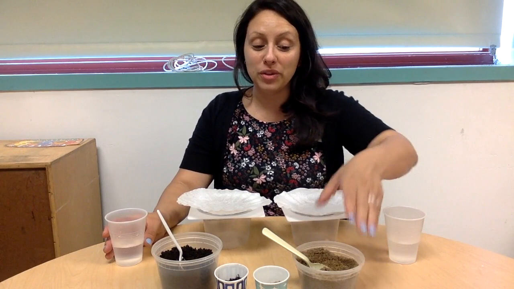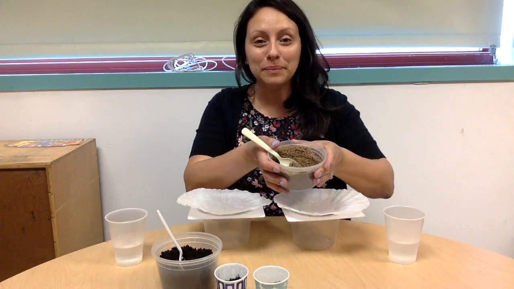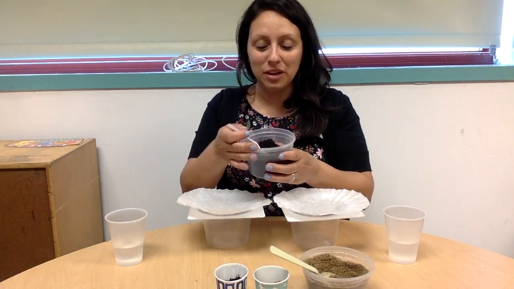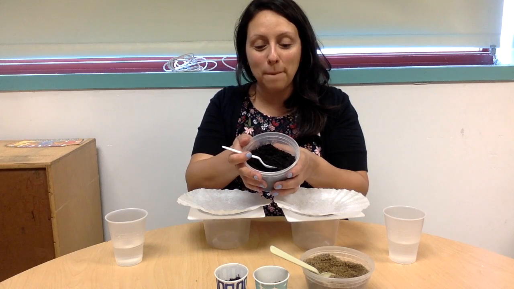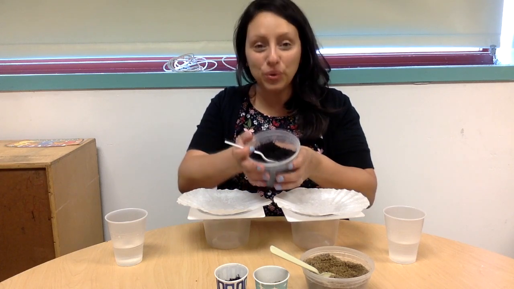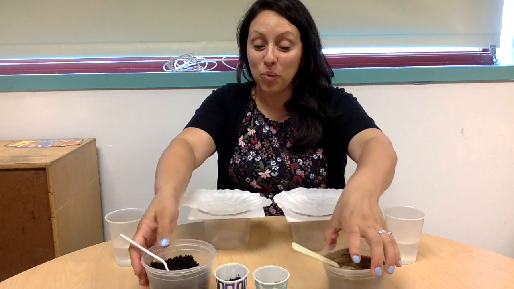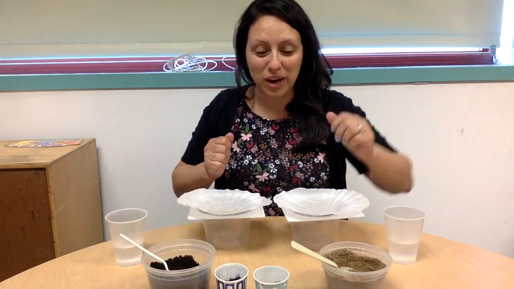Before we do this exploration, I want you to take a guess or make a prediction. Which material do you think will absorb or soak up the water better? Do you think it's sand? If you do, give a thumbs up. Or do you think it will be the soil? Do you think the soil will soak up most of the water? If you do, give a thumbs up. All right, well, we're going to have to wait and see to answer that question.